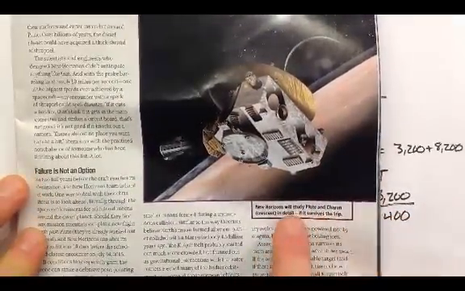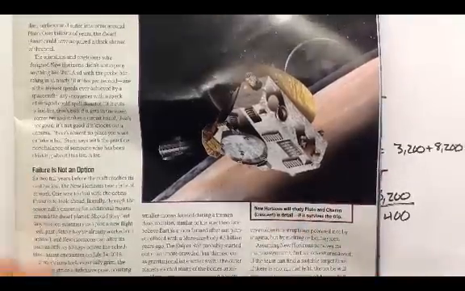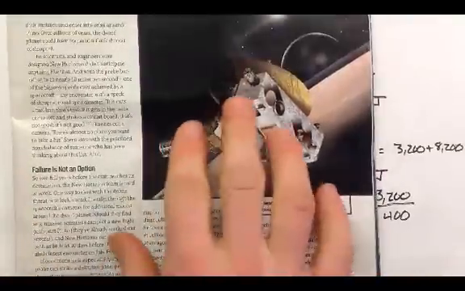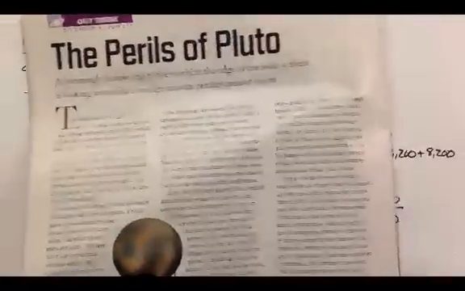So anyway, I thought that was a cool story about the perils of Pluto, and that was in the most recent episode of Discover Magazine. So I'll have that in class if you want to check that out.